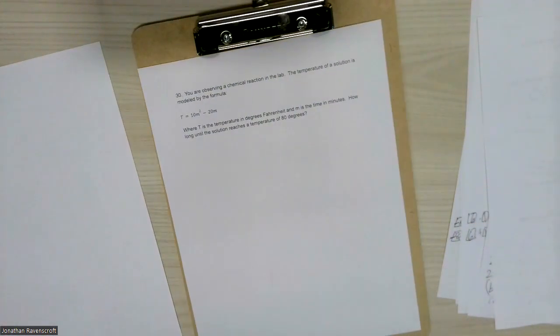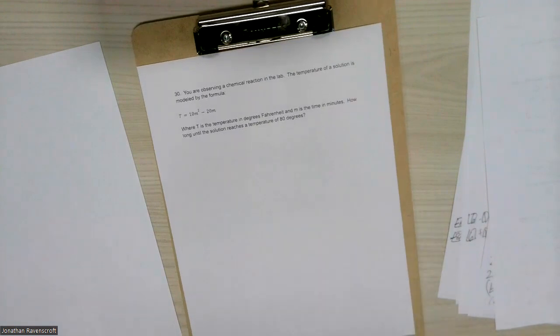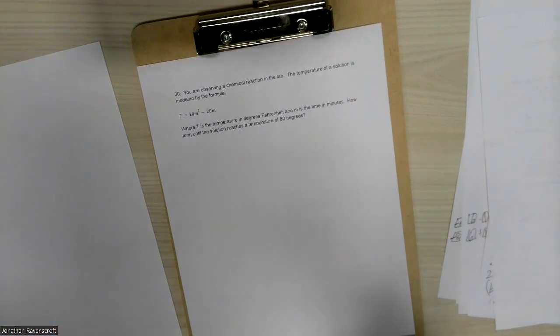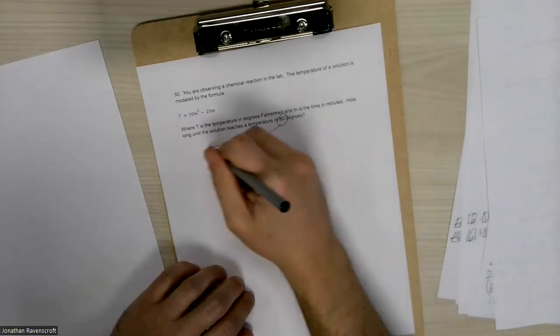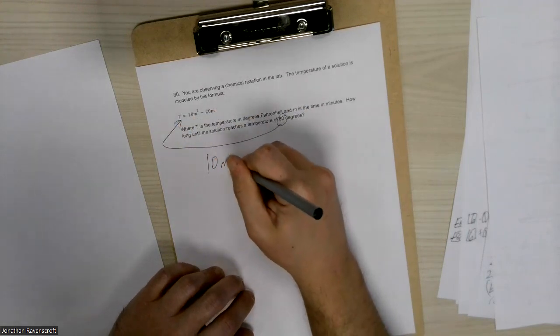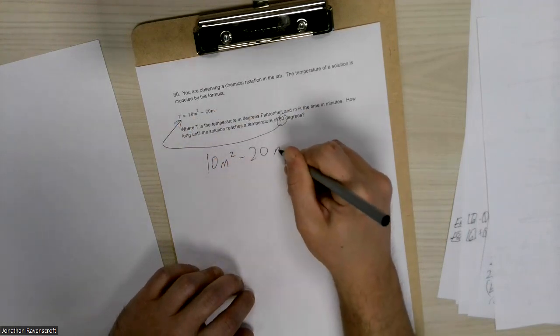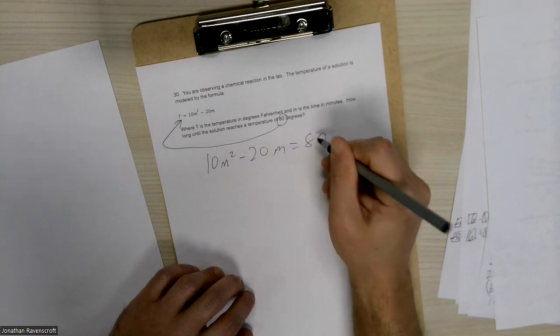Okay, final question. You're observing a chemical reaction. Temperature is this. How long until the solution reaches a temperature of 80 degrees? Sure. All we'll do is plug in 80 for T. 10m squared minus 20m equals 80.